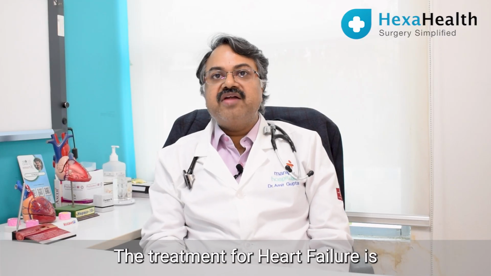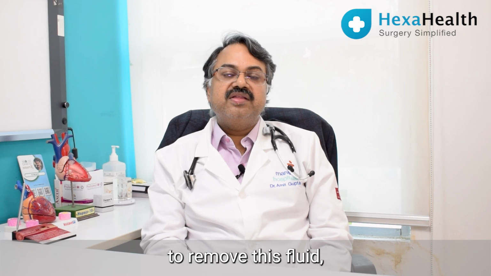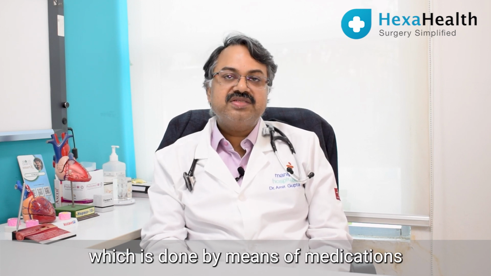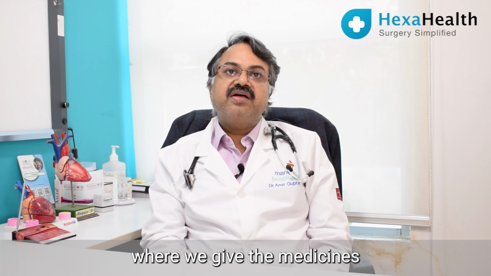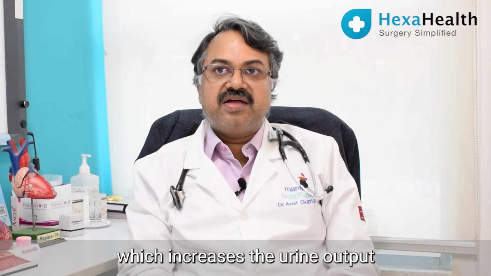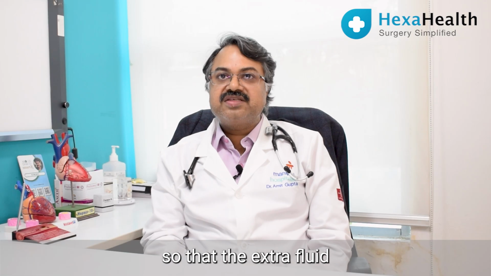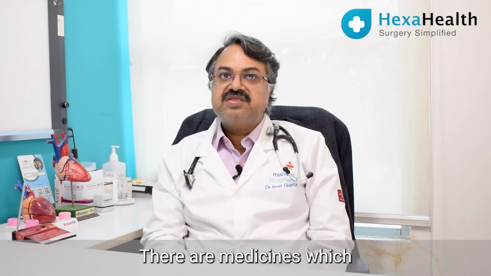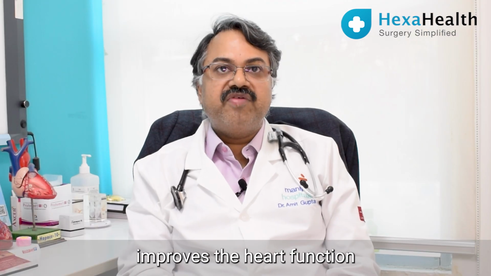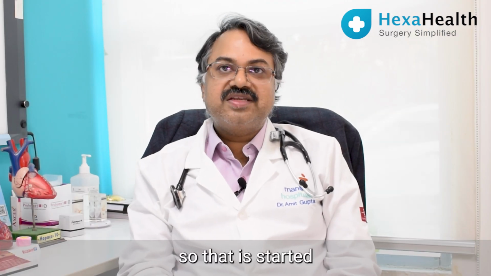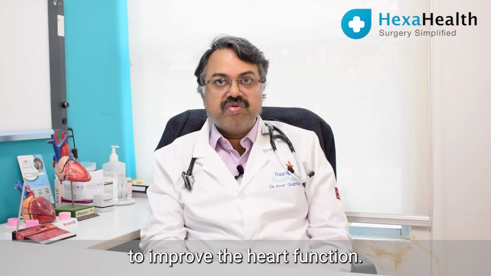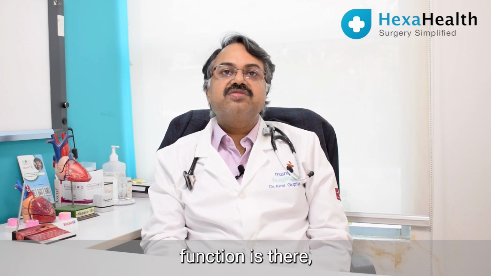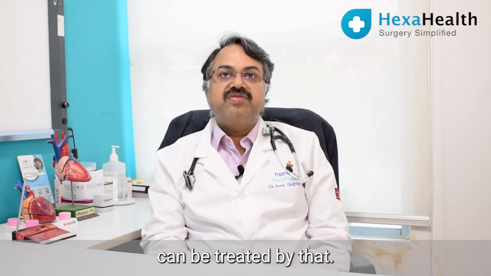The treatment for heart failure is to remove this fluid, which is done by means of medications, where we give medicines which increase the urine output so that the extra fluid accumulated in the lungs can be taken out. There are medicines which improve the heart function. So that is started, or given immediately, to improve the heart function. Once the heart function improves, the heart failure can be treated by that.